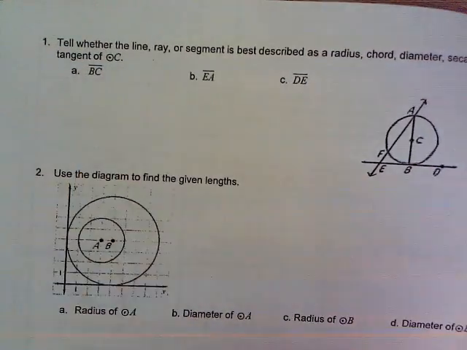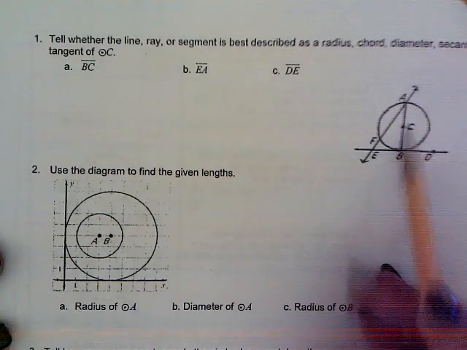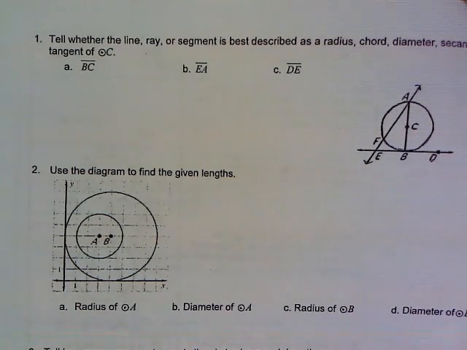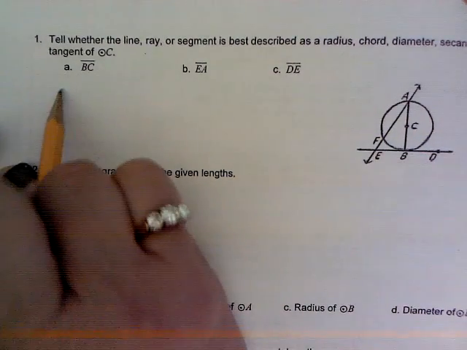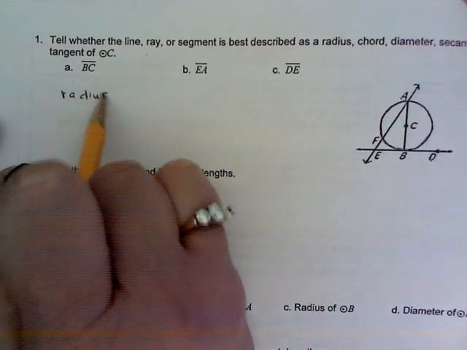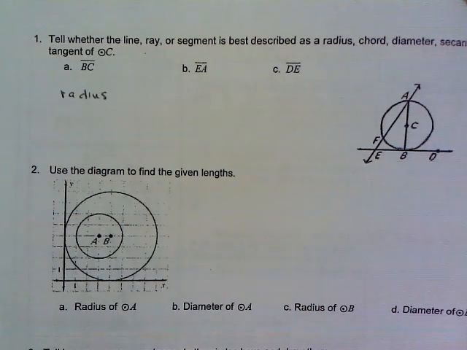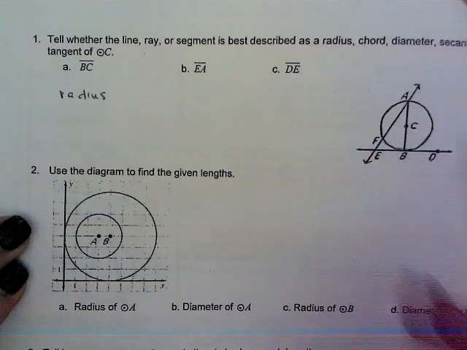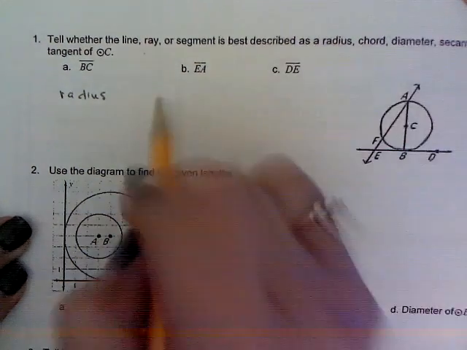So looking at BC. BC is right here. What is BC in relationship to my circle? It's a radius. It's a radius because it is from the center to the side. Okay, EA is what? It's a secant.